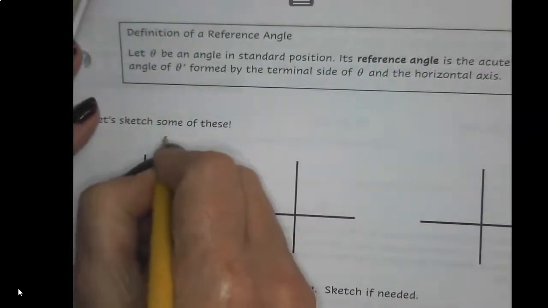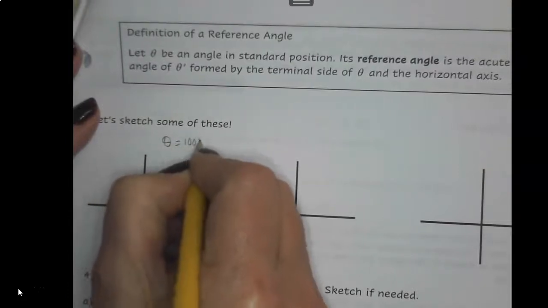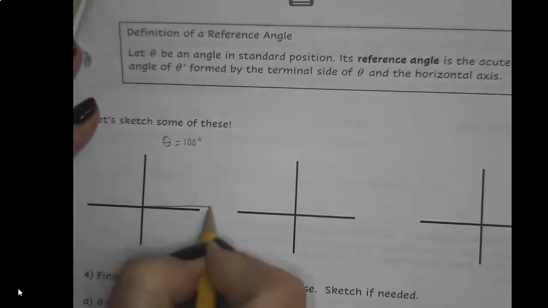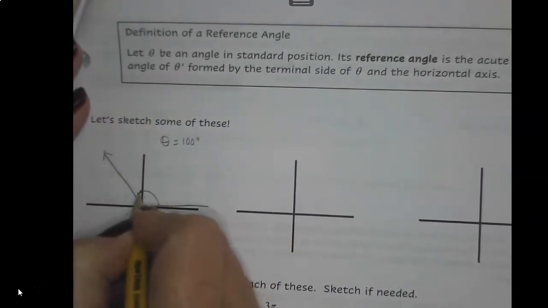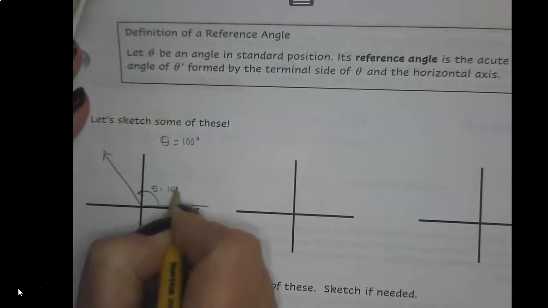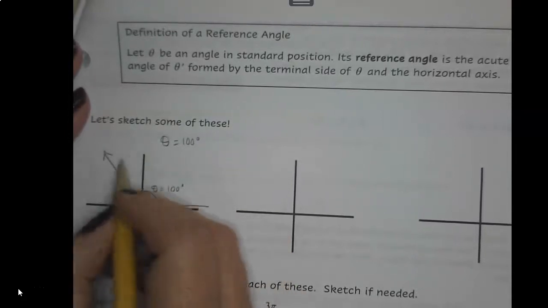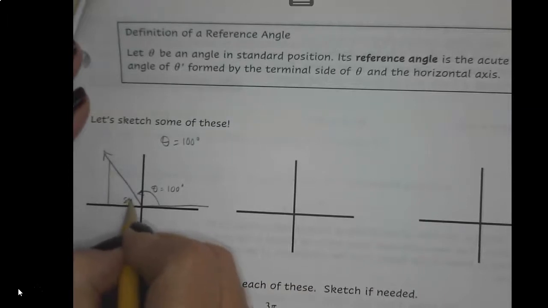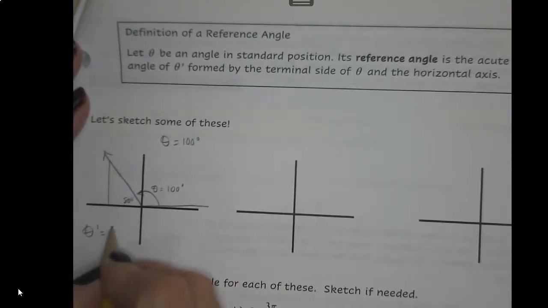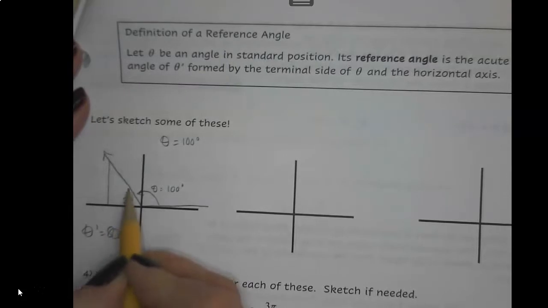So if I tell you theta is 100 degrees, we would draw our angle in standard position. Here's our theta. Theta is 100 degrees. Okay. Our reference angle would be 80 degrees. Theta prime would be 80 degrees. It's always between the terminal side and the x-axis.